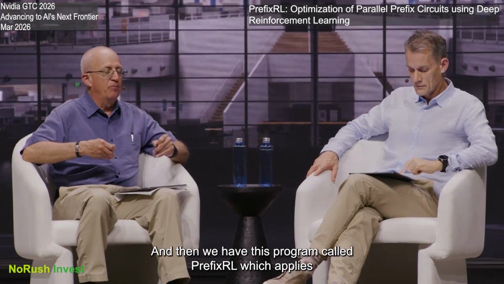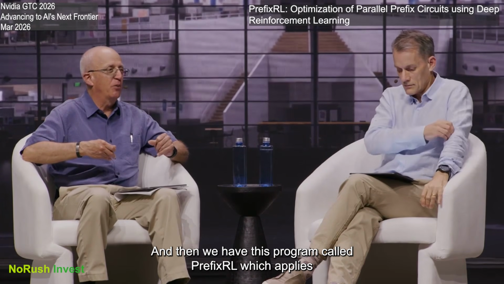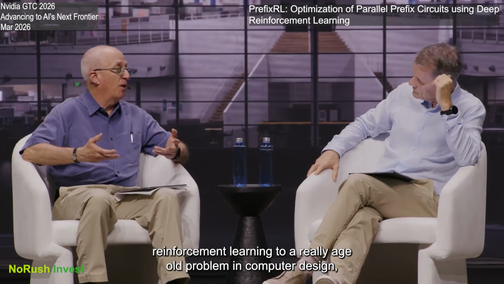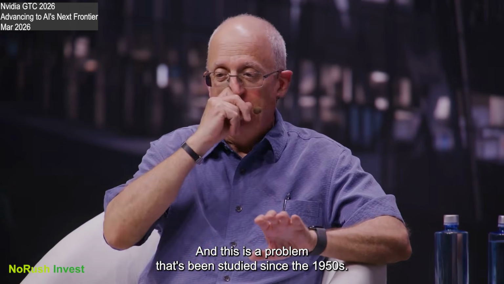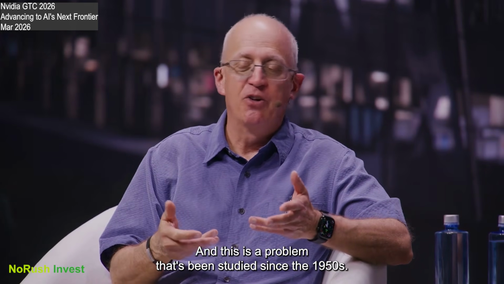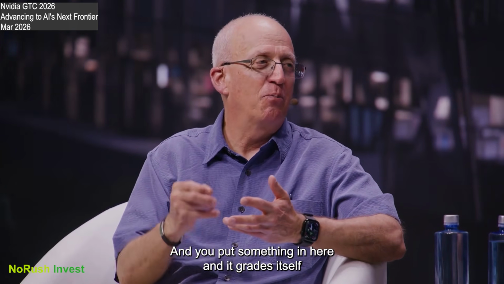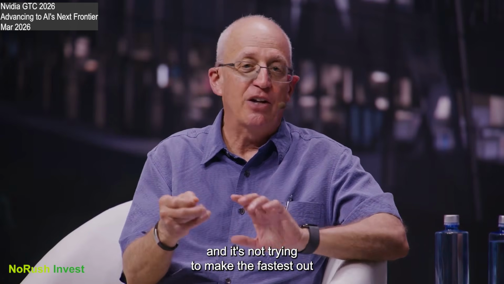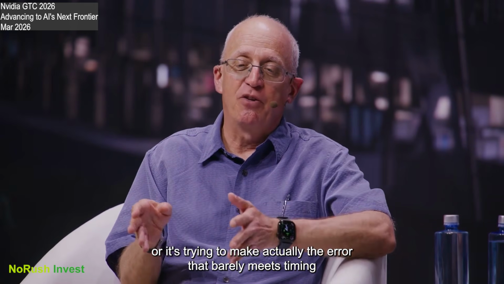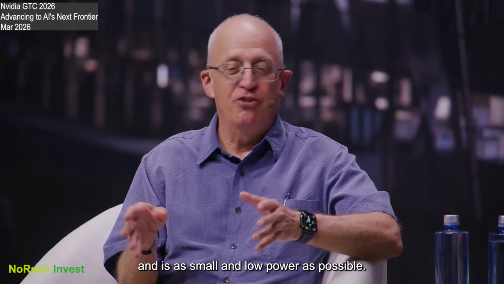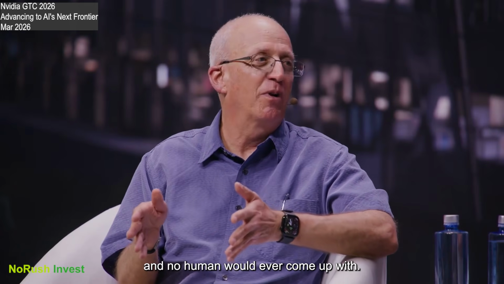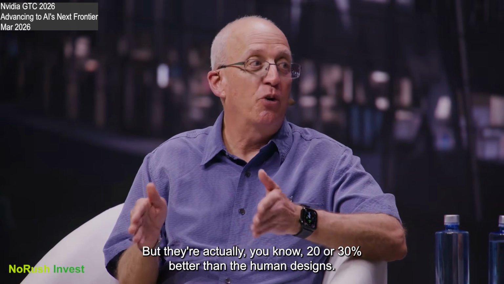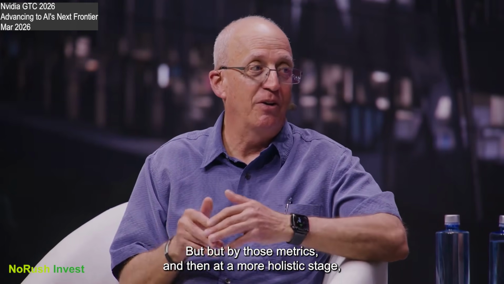And then we have this program called PrefixRL, which applies reinforcement learning to a really age-old problem in computer design, which is where to put the look-ahead stages in a carry look-ahead chain. This is a problem that's been studied since the 1950s. This RL program goes at it like it was an Atari video game, and it puts something in here and it grades itself. It's not trying to make the fastest adder; it's trying to make the adder that barely meets timing and is as small and low power as possible. And it comes up with totally bizarre designs that no human would ever come up with, but they're actually 20 or 30% better than the human designs by those metrics.